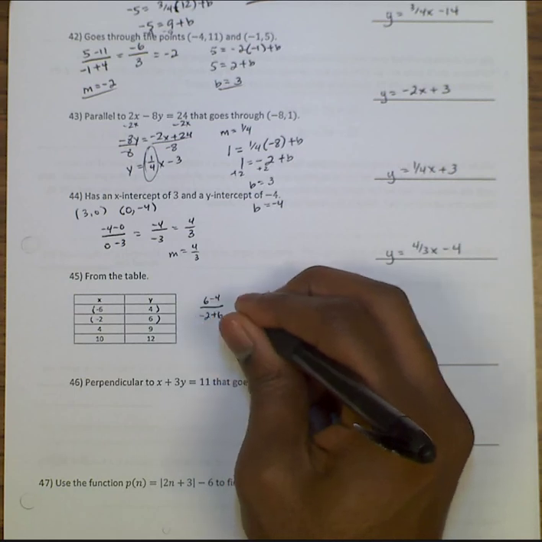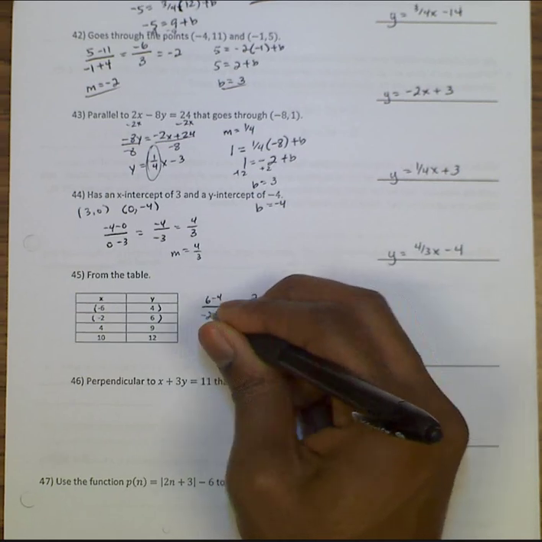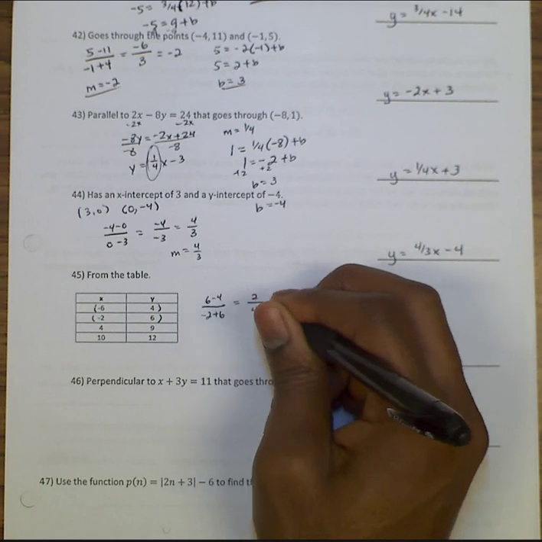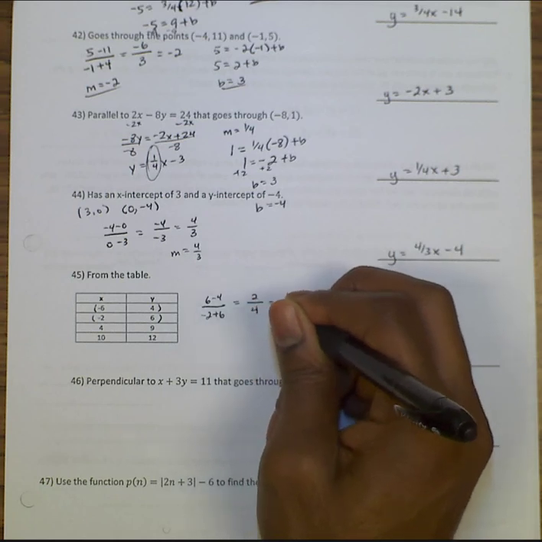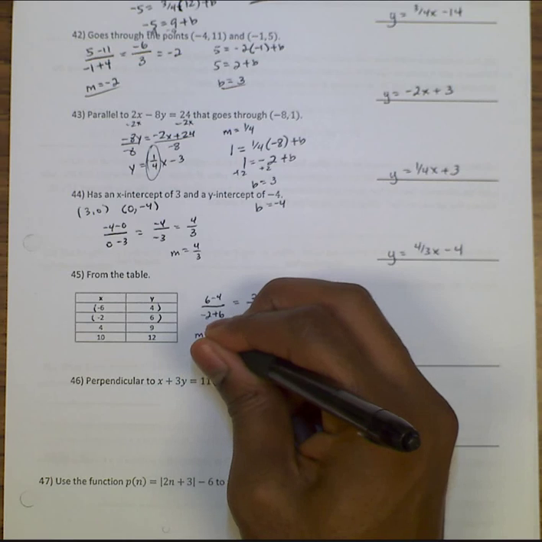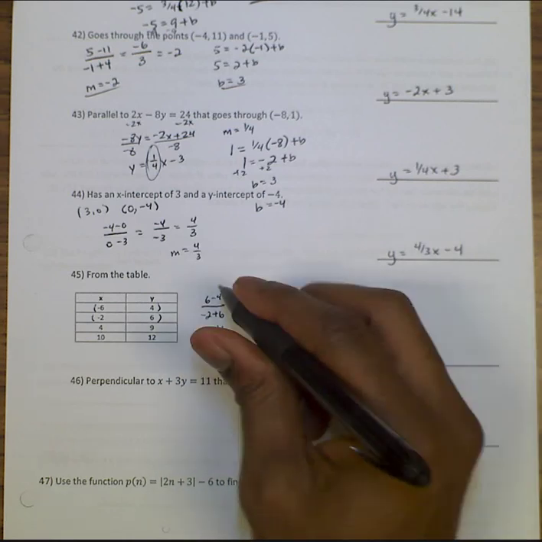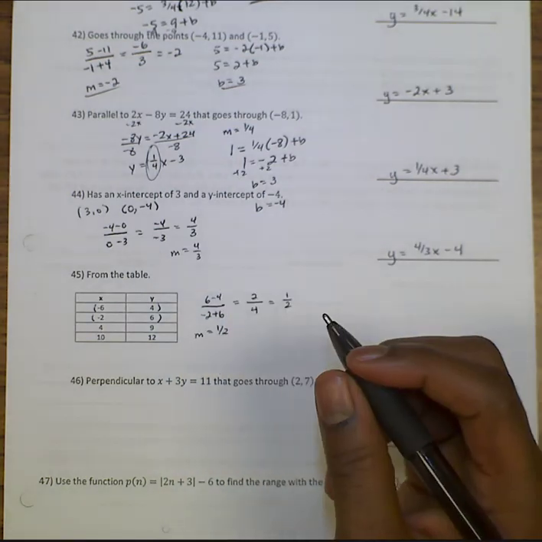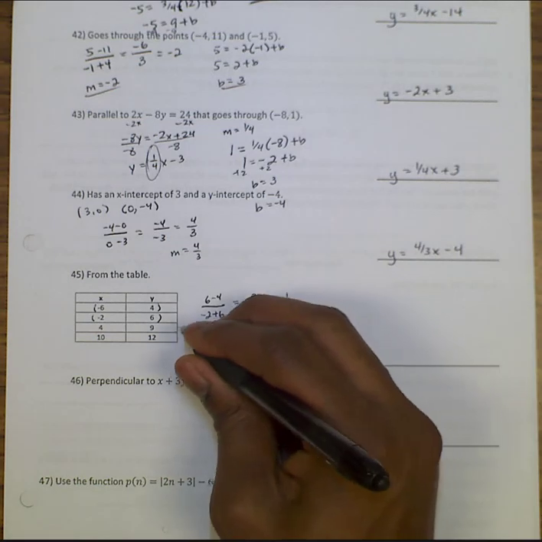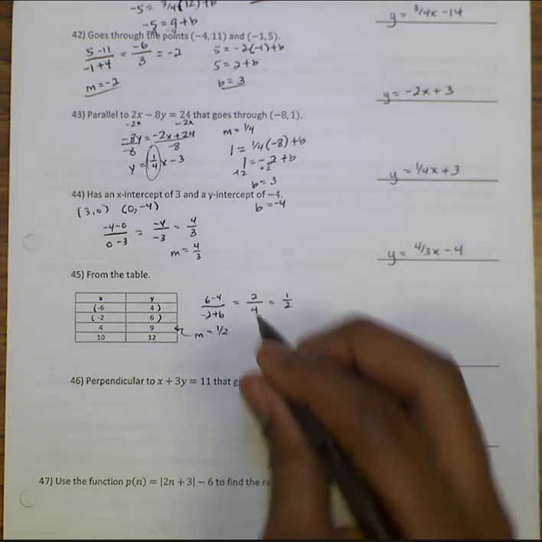6 minus 4 is 2. -2 plus 6 is 4. That simplifies to 1/2. So our slope is 1/2. I'm going to now plug in, why not, I'm going to plug in 4, 9 into my equation because they're both positive. Less chance of me making a mistake.